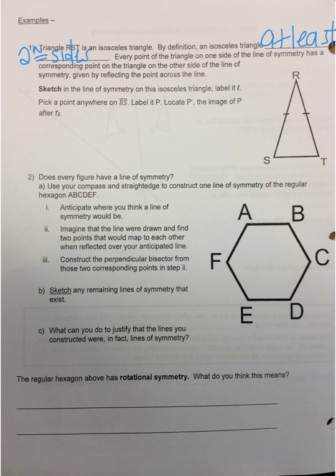It says here, every point on the triangle on one side of the line of symmetry has a corresponding point on the triangle on the other side of the line of symmetry, given by reflecting the point across the line. What line are you talking about? Well, we're going to sketch it. Sketch in the line of symmetry on this isosceles triangle and label it L. We don't have to actually construct it. They're giving us a chance to just sketch it.